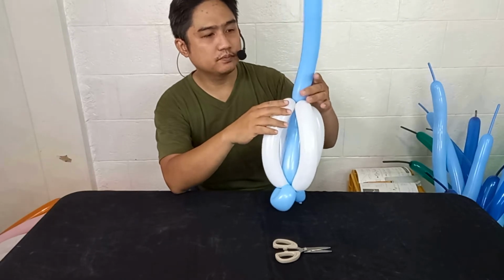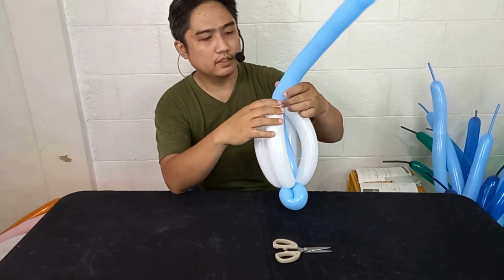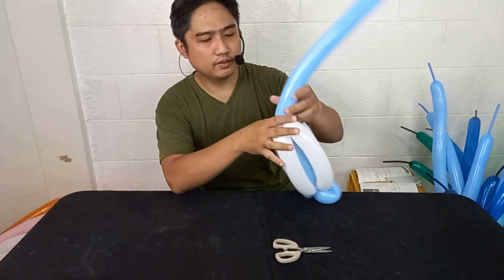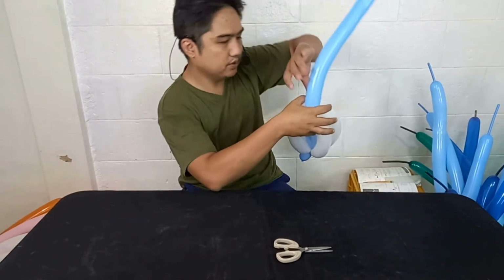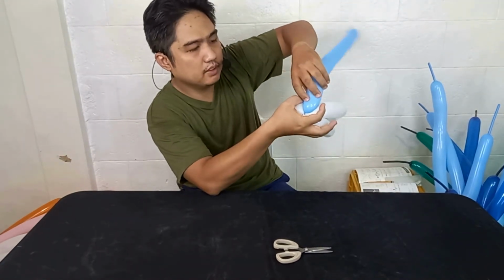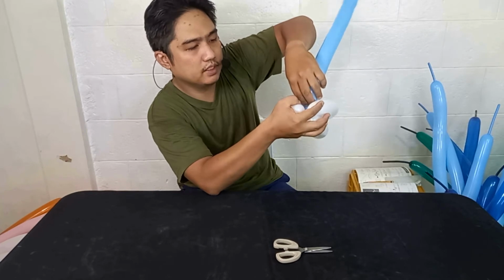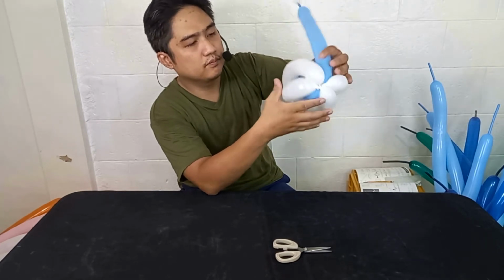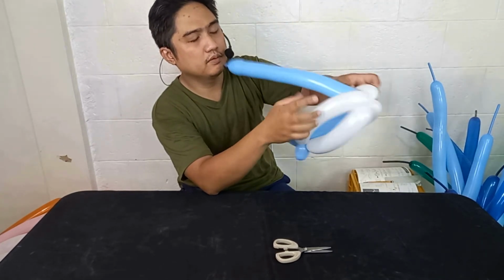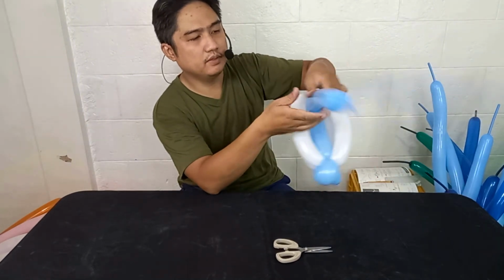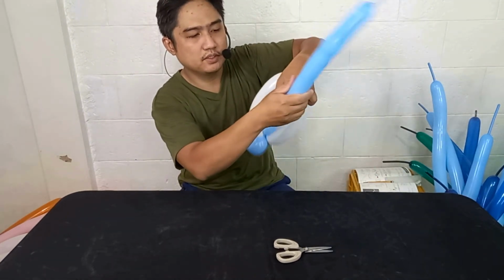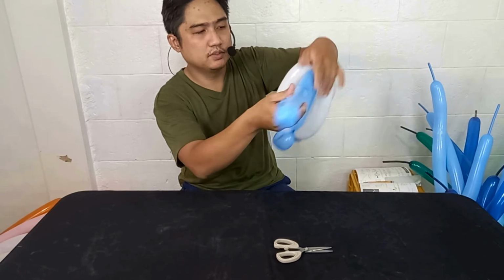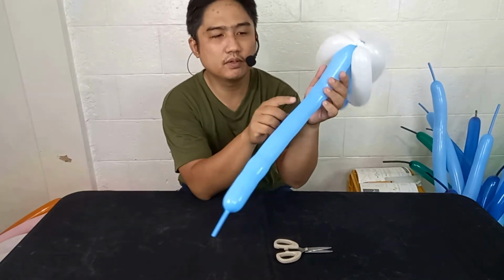Now we need to create the neck of our bird. But before we go, of course, you need to put this neck downward. Just like that. Now, bend this. So we have the neck of our condor.